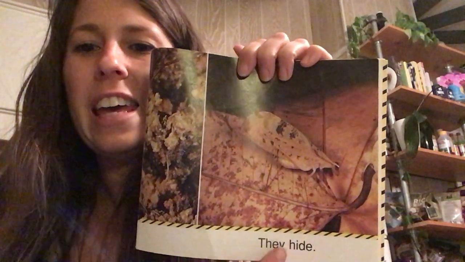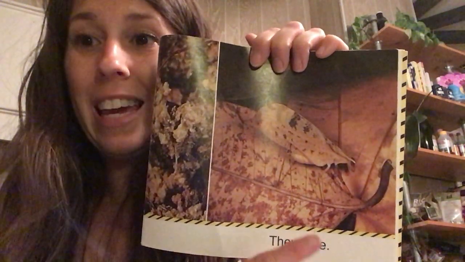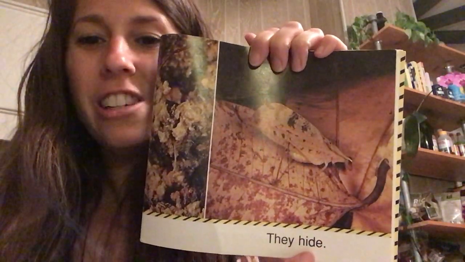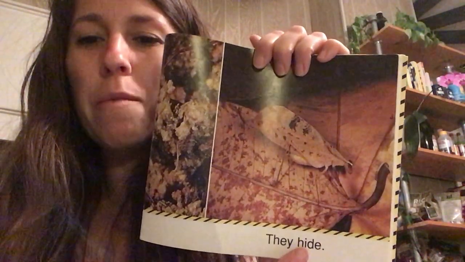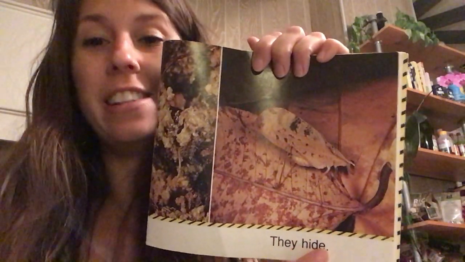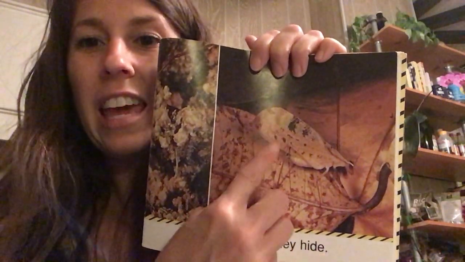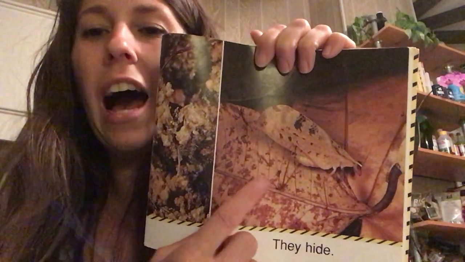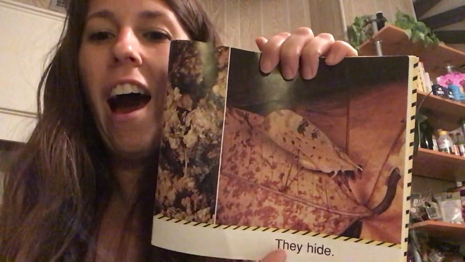Hid. Hide? What do you see? Magic E changes the I to say its name. Hid. Hide. They hide. Now, does that make sense? Yes. He looks camouflaged beside this leaf. They hide. Good work. You guys are good word detectives.